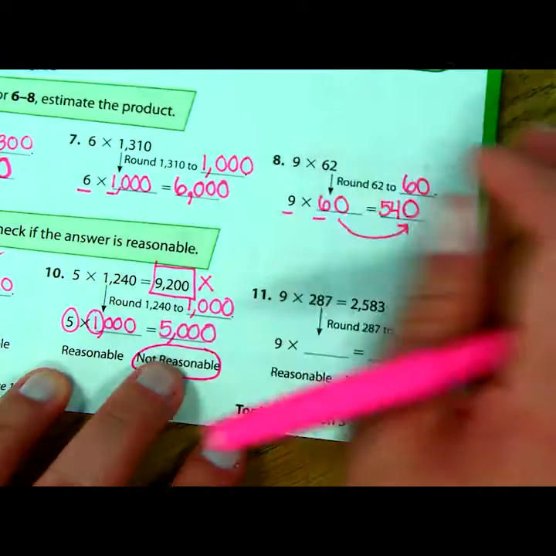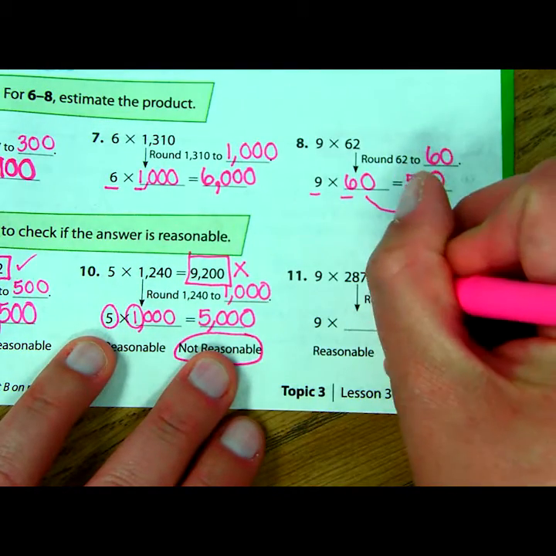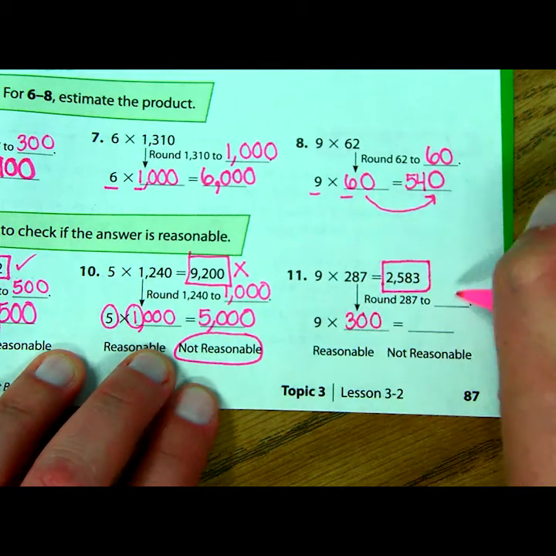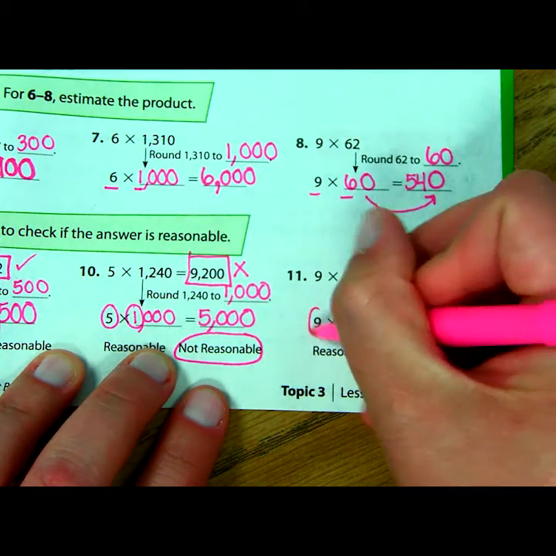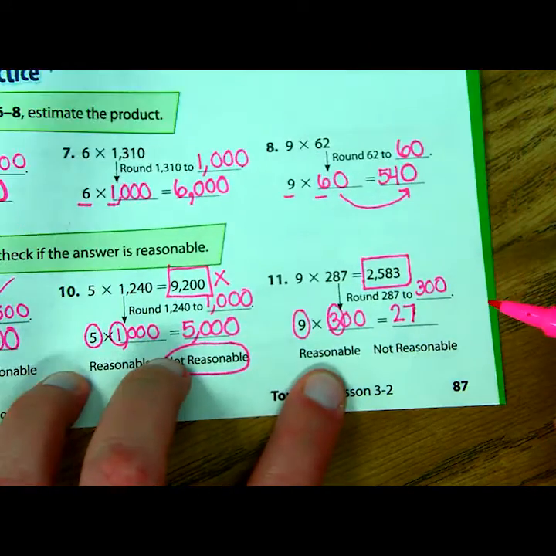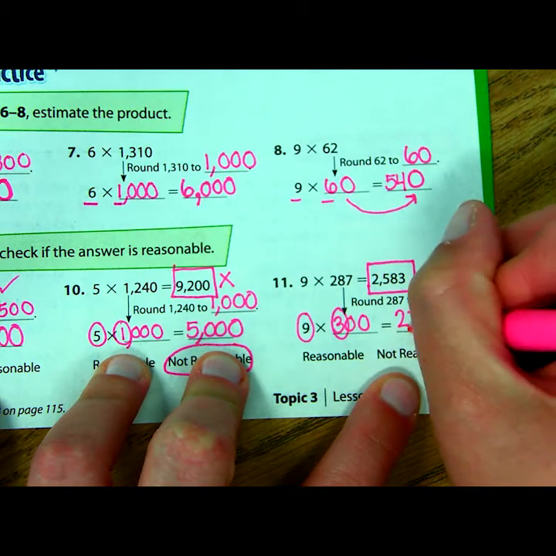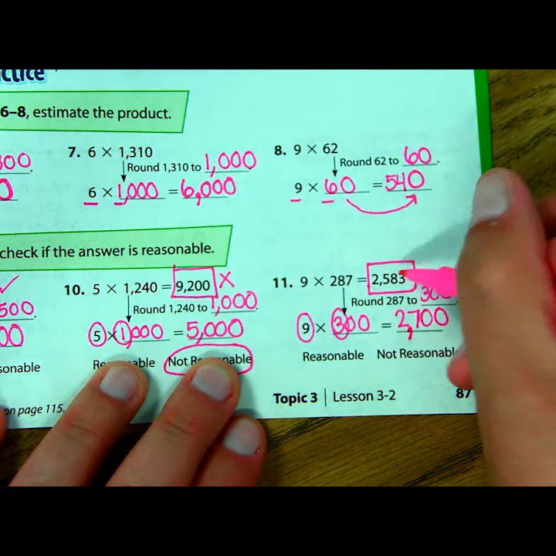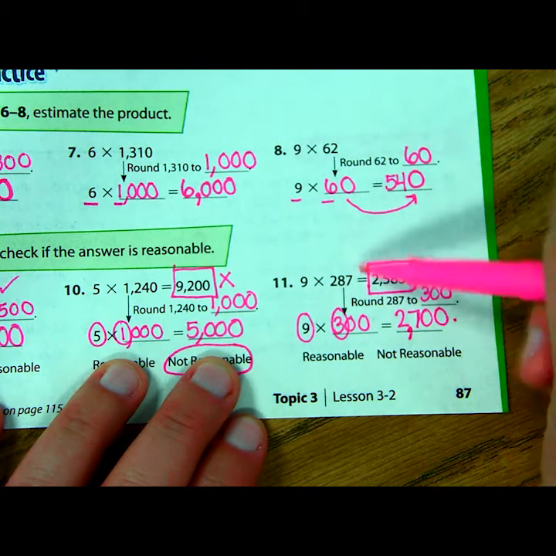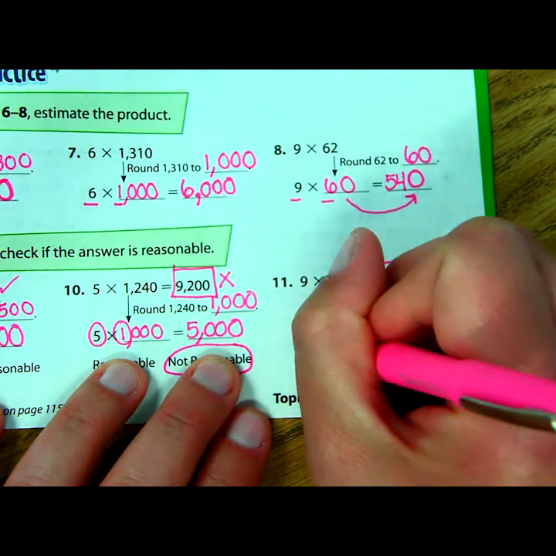Number 11. So we want to know if the answer 2,583 is reasonable or not reasonable. Well, 287 would round easily to 300, and then use your basic facts. 9 times 3 we know is 27, but we're multiplying by 300, so that would be 2,700. This answer of 2,583 is reasonable because, of course, our answer is a little higher because we rounded up 287 all the way to 300. So again, this is reasonable.